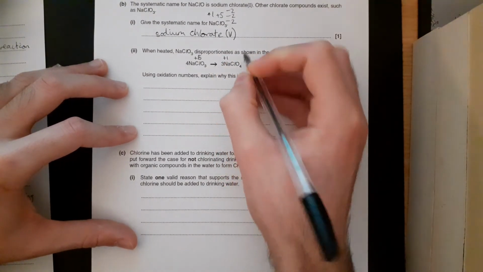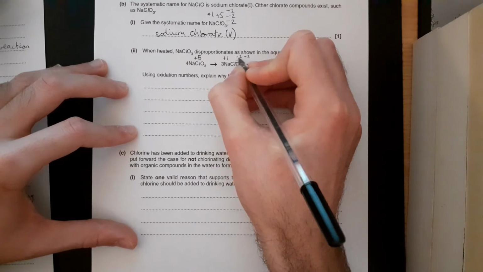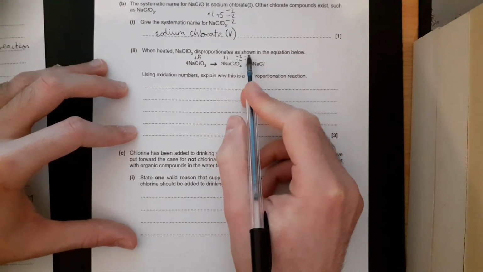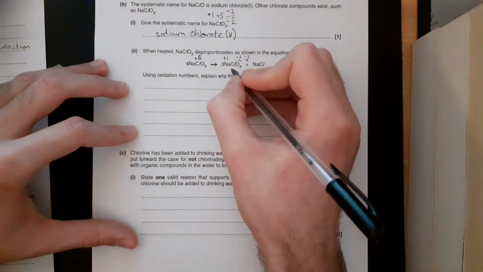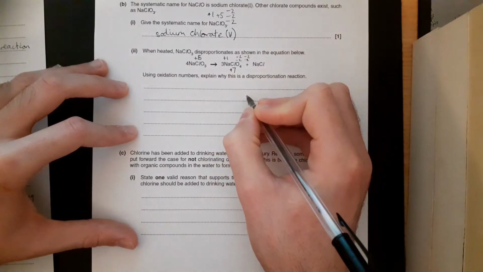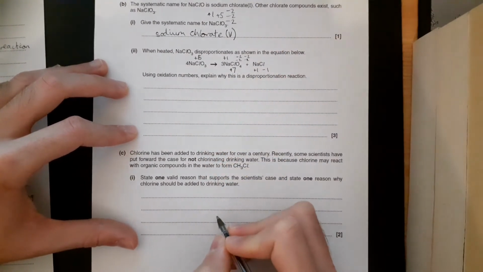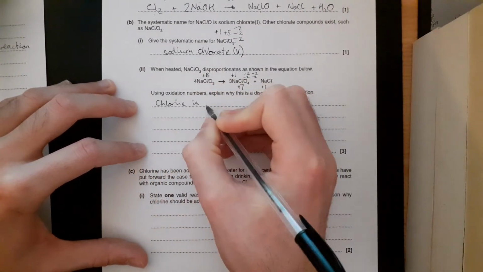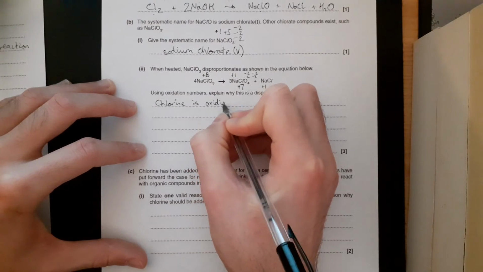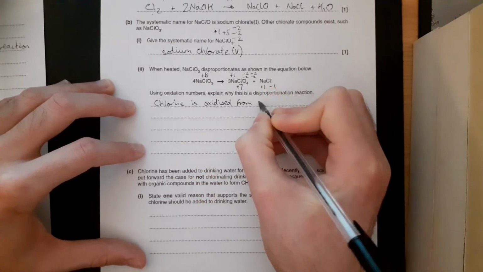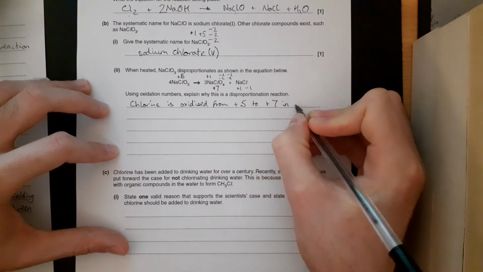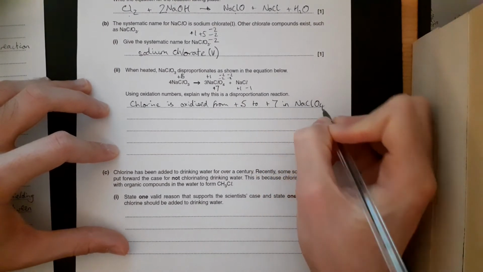Oxygen's -2, and there's 4 of them. So we've got -2, -2, -2, -2. So we've got -8 +1 is -7. So here the chlorine must be +7. And here we've got +1 and -1. Okay. So we can say chlorine is oxidized from +5 to +7 in the NaClO4.